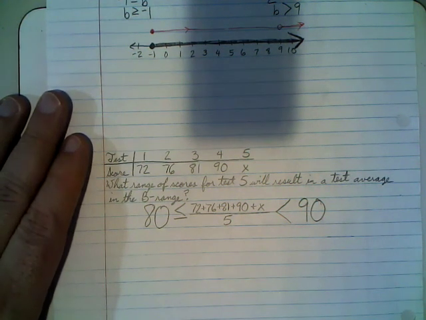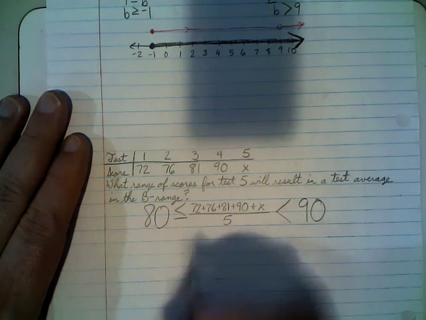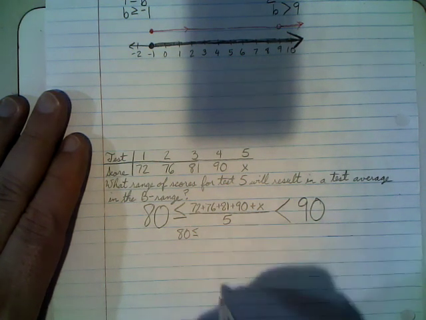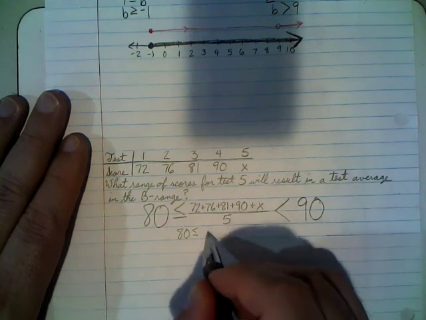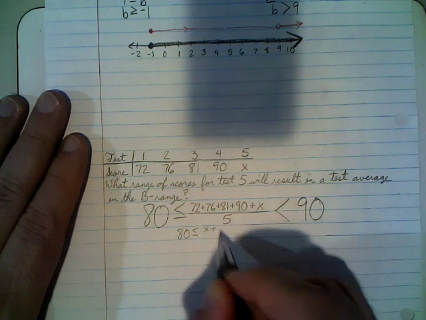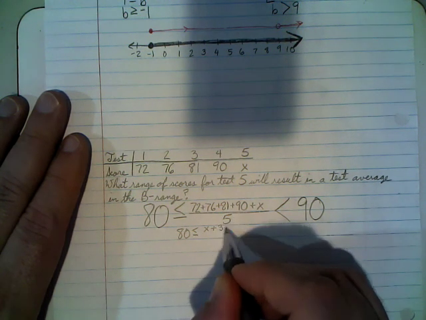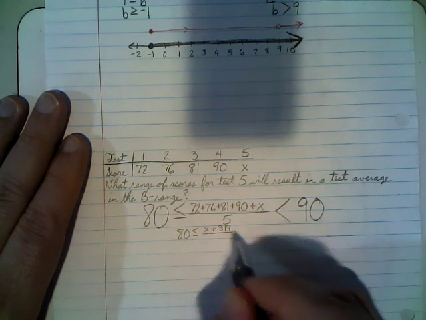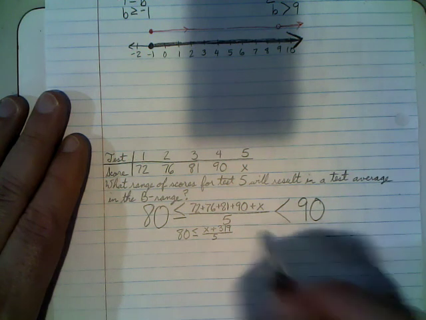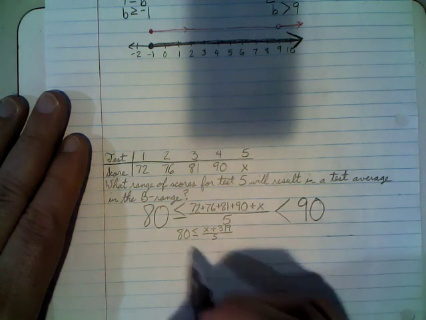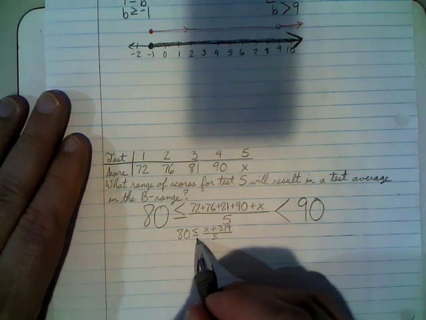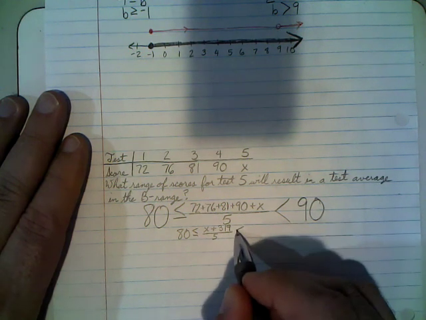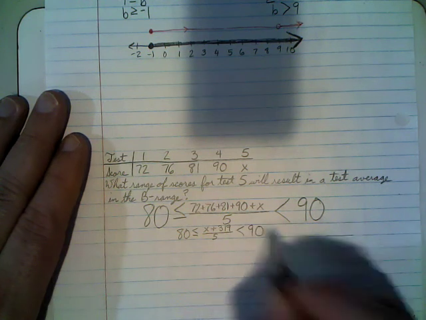So 80 is less than or equal to, and I'm going to simplify here. I'm going to add those four numbers that I can. I'll put my x first. If we add those up, we should come out with 319. So x plus 319 over 5 is my average. So 80 is less than or equal to x plus 319 all over 5, which is less than 90.